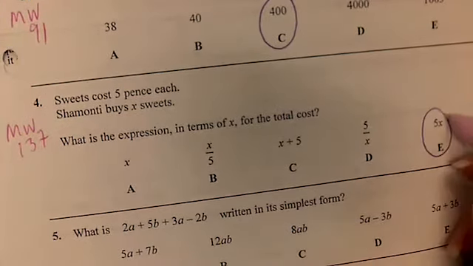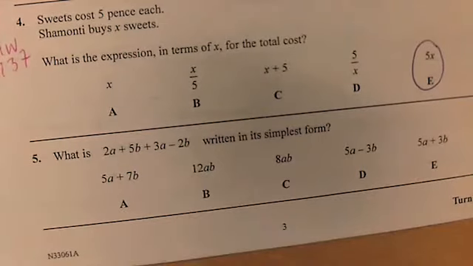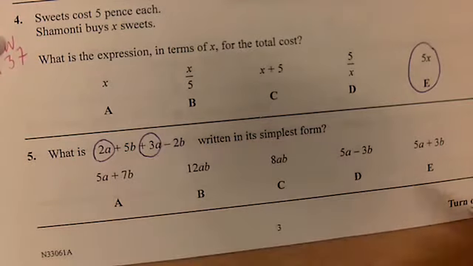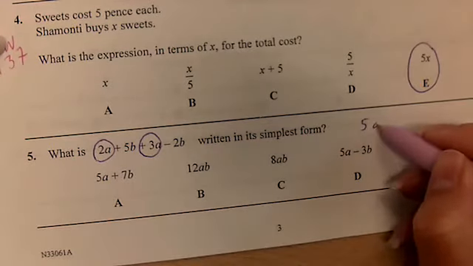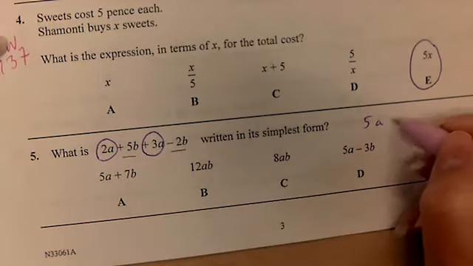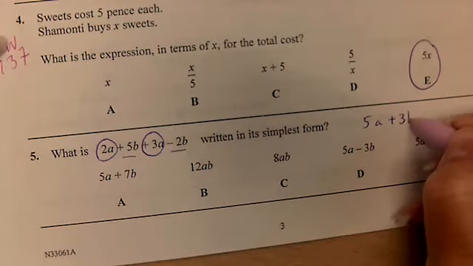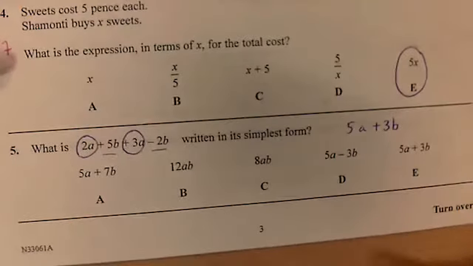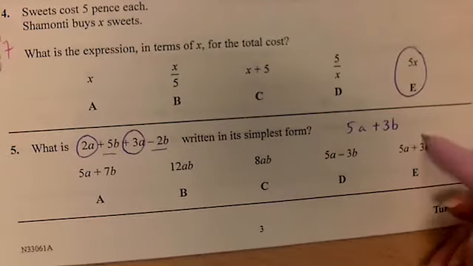For question 5, what is this written in simplest form? Let's collect like terms. So we've got 2a plus 3a is going to give me 5a. And then we've got 5b minus 2b is going to give me 3b. Don't get confused with your signs. 5 take away 2 is 3, not negative 3. So 5a plus 3b is this one here.